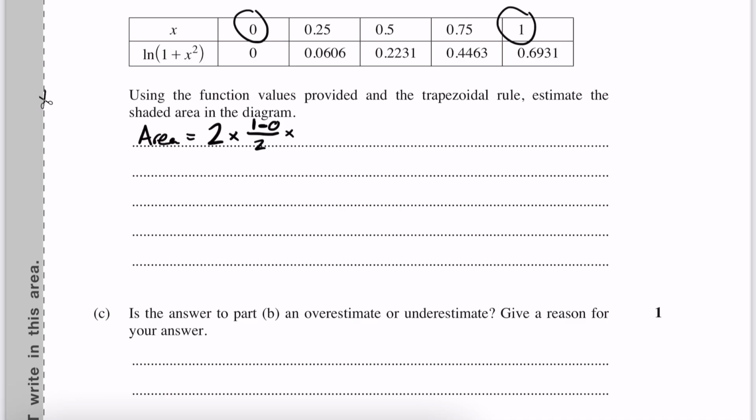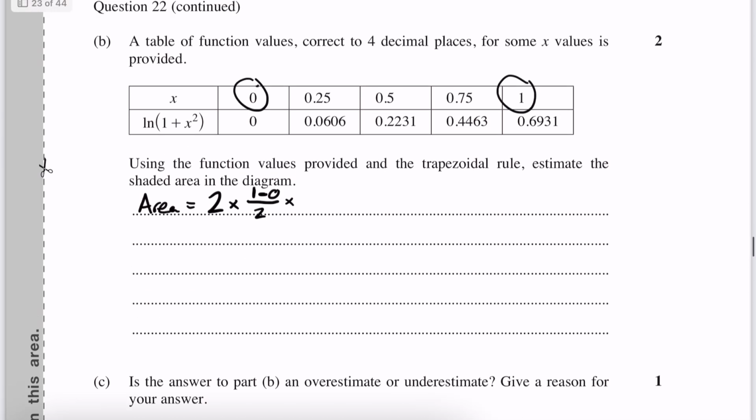the change in x. So each x point should be uniform, okay?